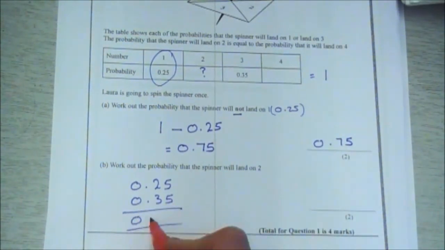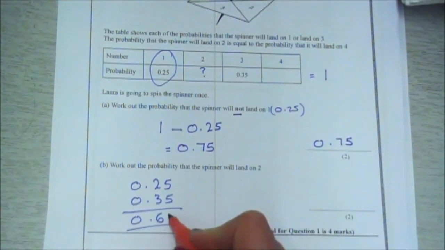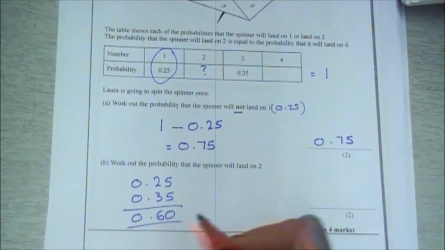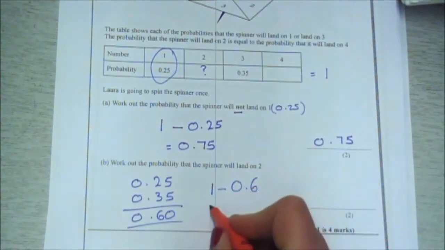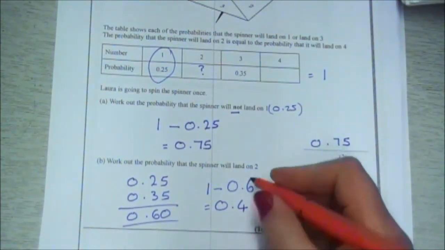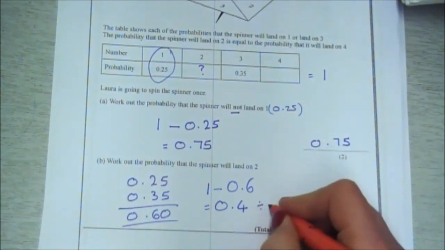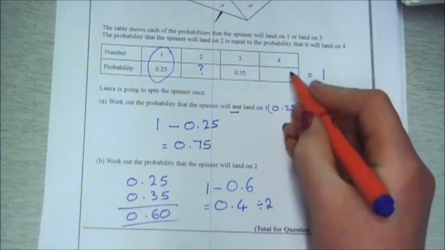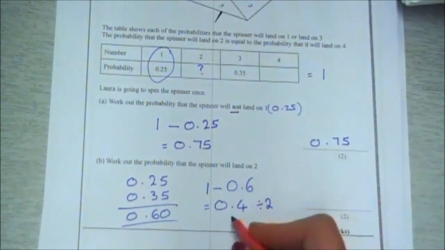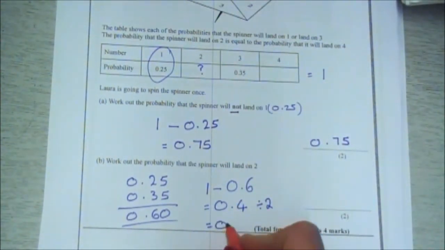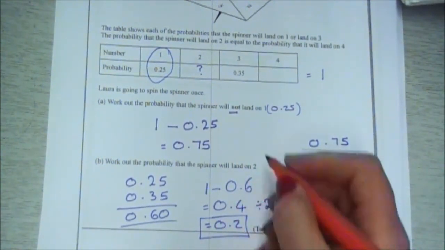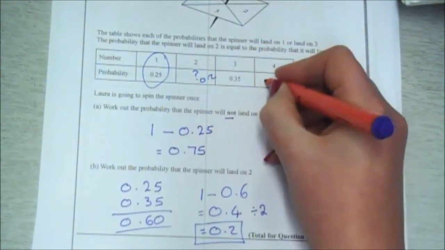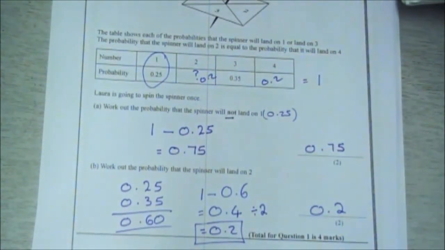So together, I've been given 0.6 or 0.60. Now, I want to do 1, take away the 0.6 that I've been provided with. That leaves me with 0.4. But this isn't our final answer because that 0.4 has got to be divided between both that and that. So 0.4 divided by 2 equals 0.2. So the probability of it landing on a 2 is 0.2. That would also be 0.2.